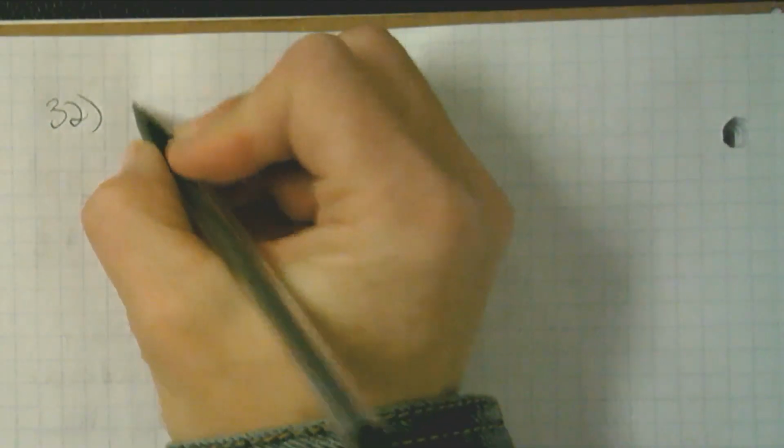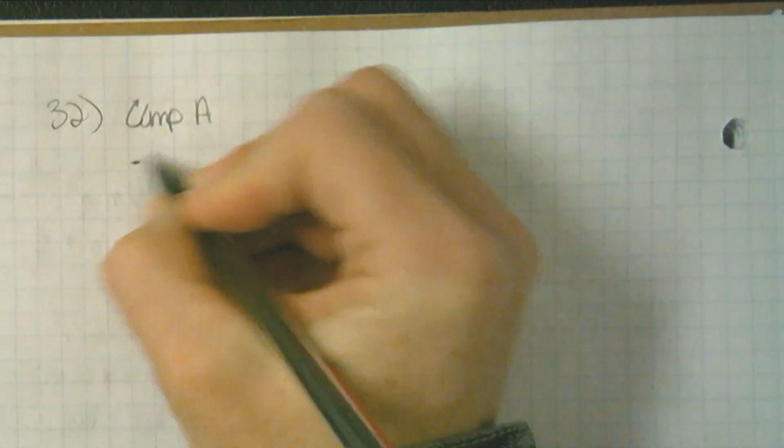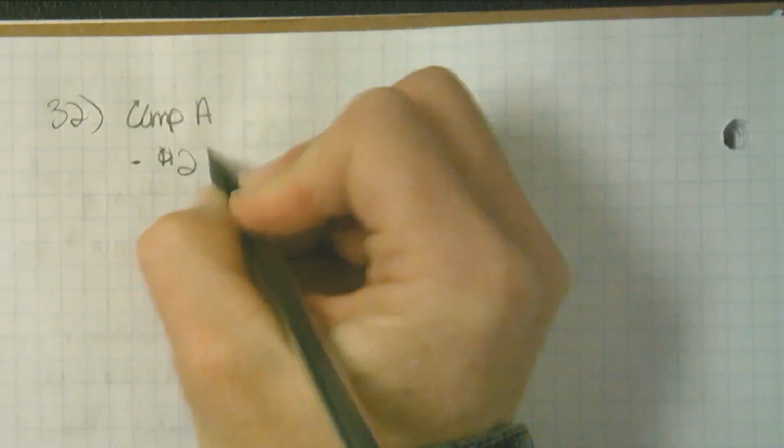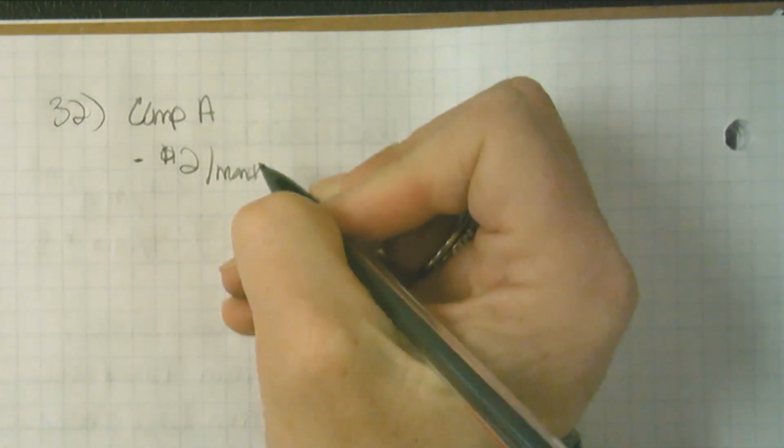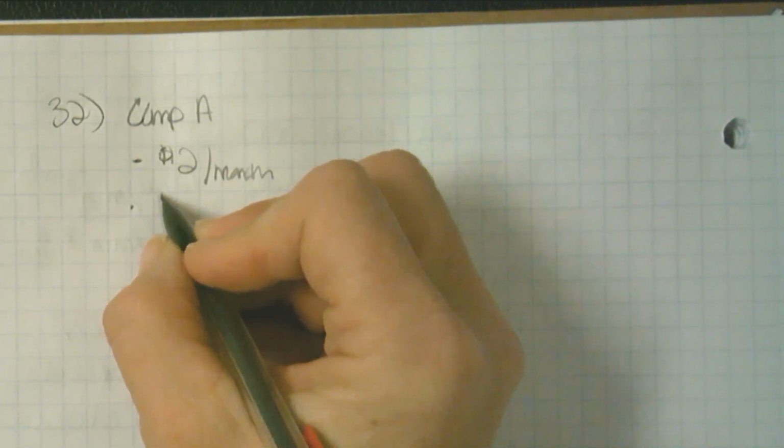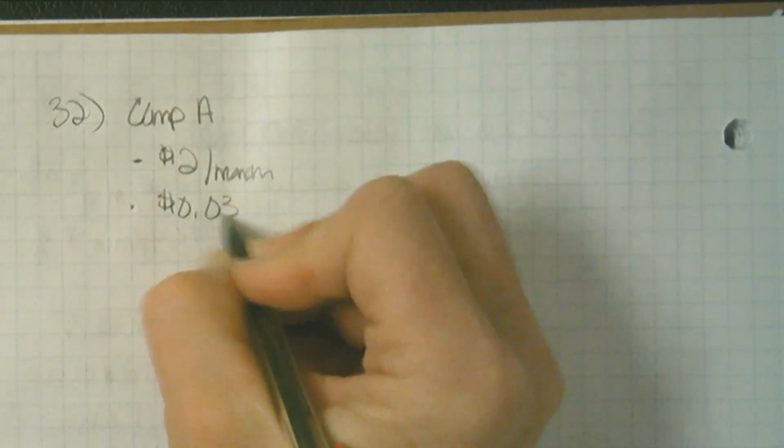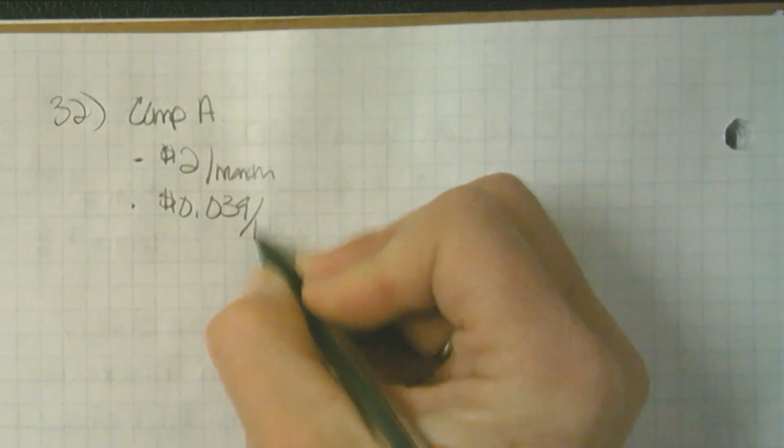All right, so first of all, I'm just going to do part A, because part A and part B are pretty much the same thing. When it comes to game plan, it's just different information. Does that make sense to you guys? So I'm just going to look at A, which just deals with company A and B. So here is company A, and its monthly fee is $2 per month, and they have 0.039 cents per minute.